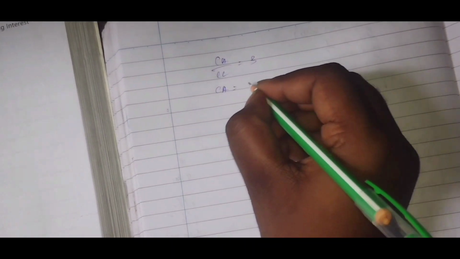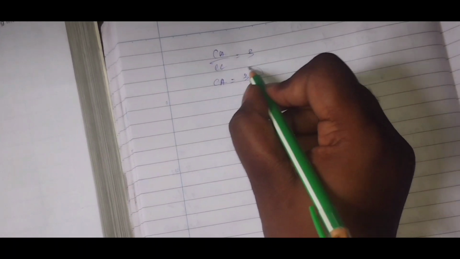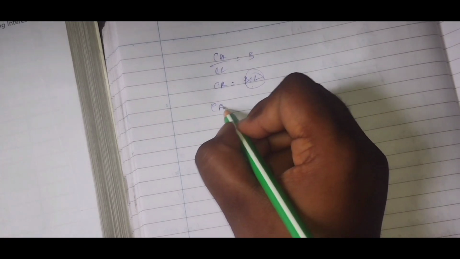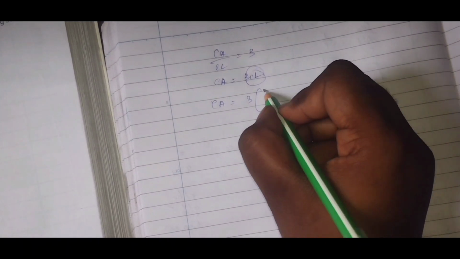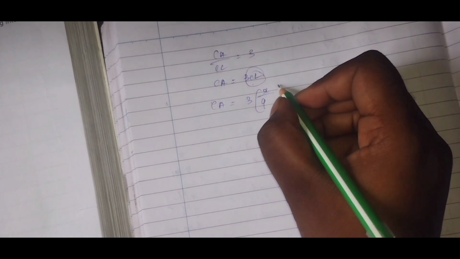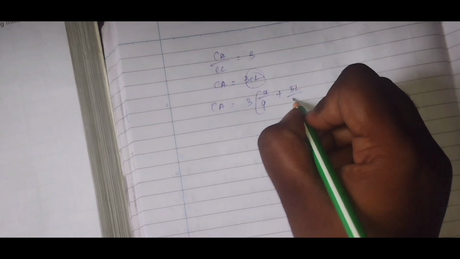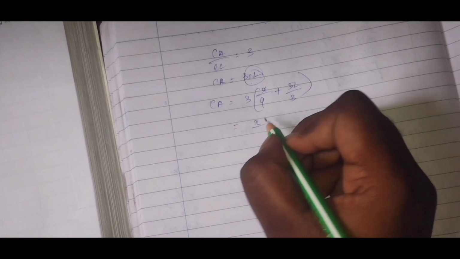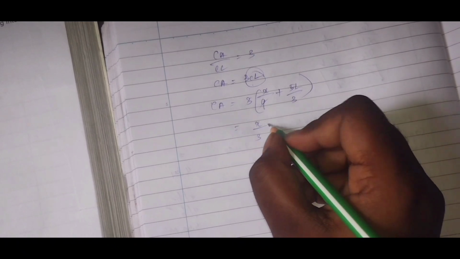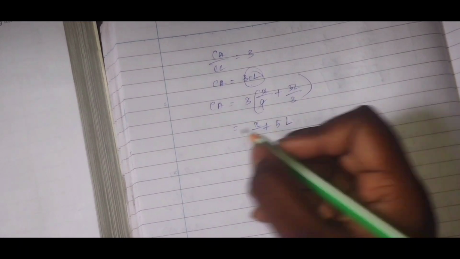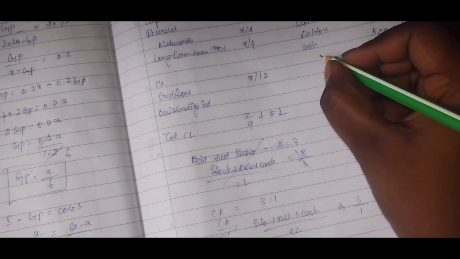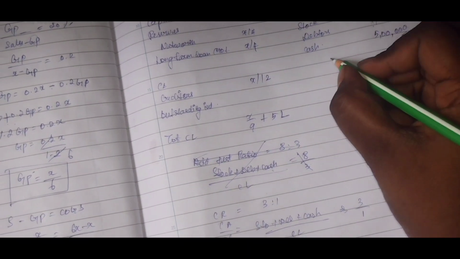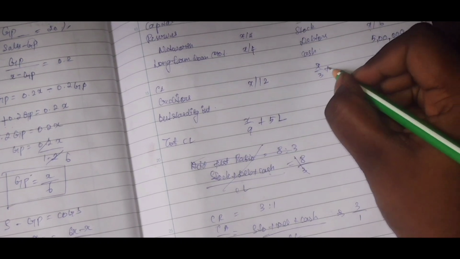So current asset is equal to 3 into current liability, which is x by 3 plus 5 lakh. We just found out the total of current assets. We are substituting here: total current asset is x by 3 plus 5 lakh.